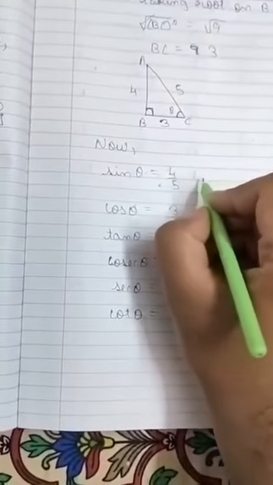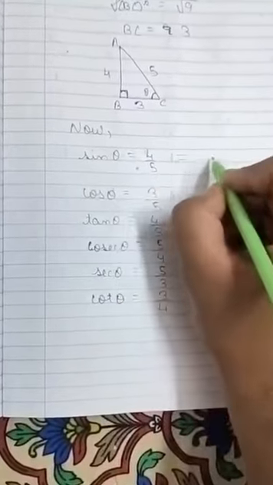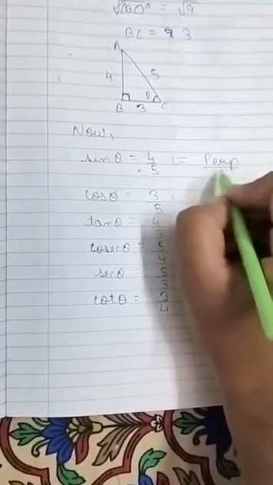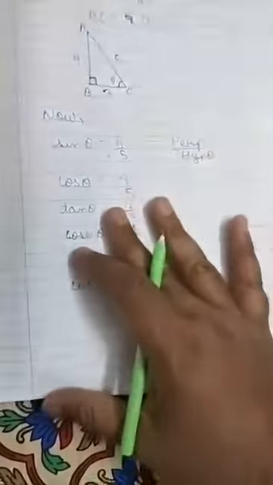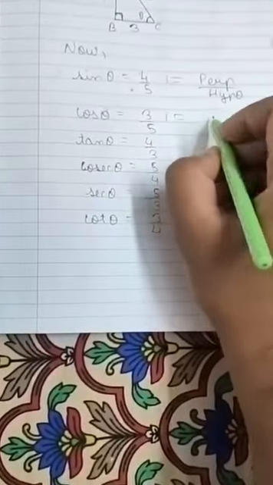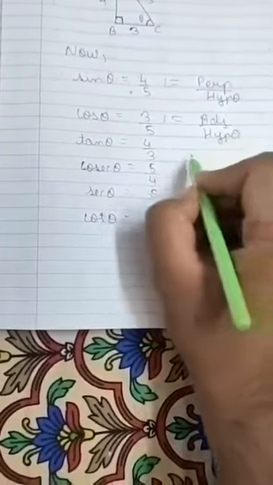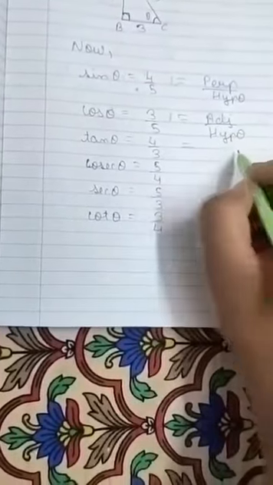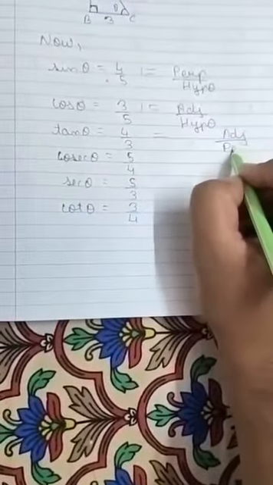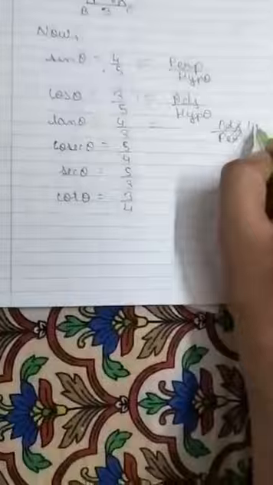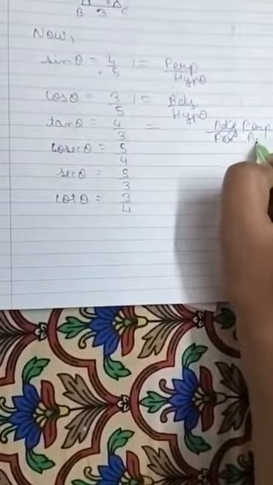Now I can use all the given values and ratios. If you see properly, sine theta equals 4 upon 5, which proves the formula perpendicular upon hypotenuse. Along with that, 3 upon 5 proves adjacent upon hypotenuse, while 4 upon 3 proves perpendicular upon adjacent.